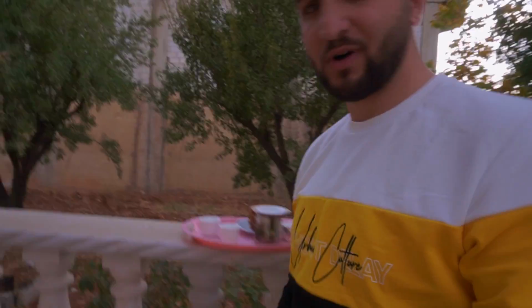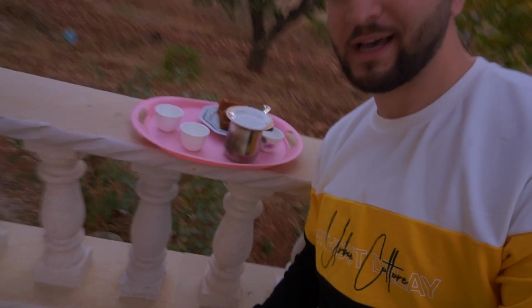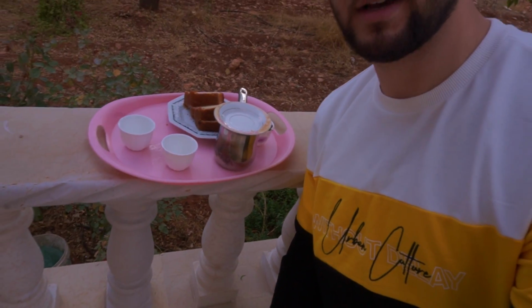Look here, my mom prepared the coffee and some cake, homemade cake. It's gonna be delicious, I'm pretty sure.